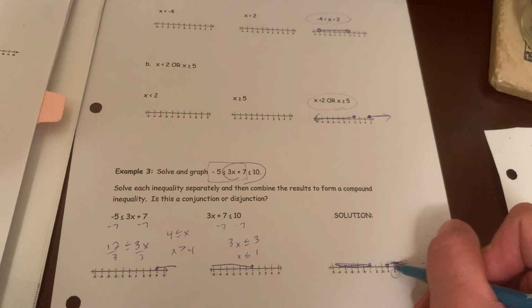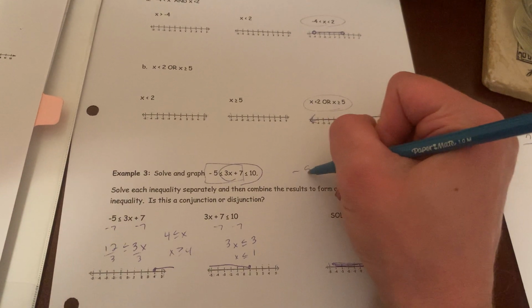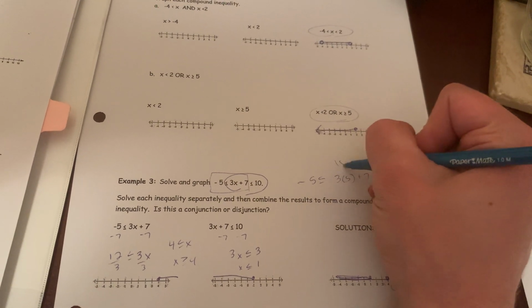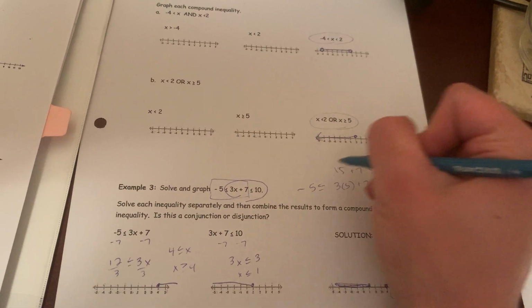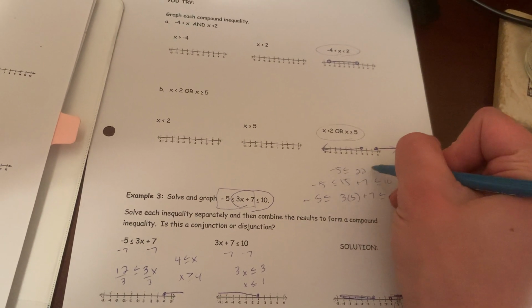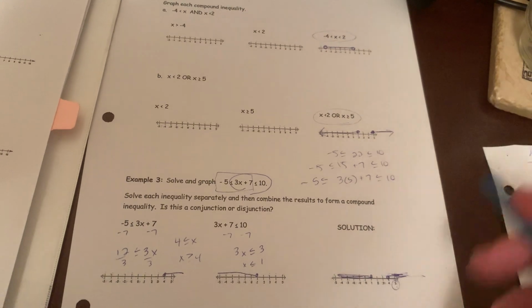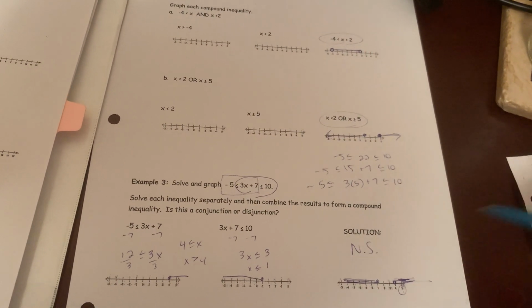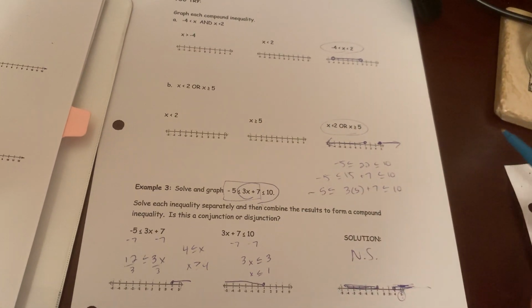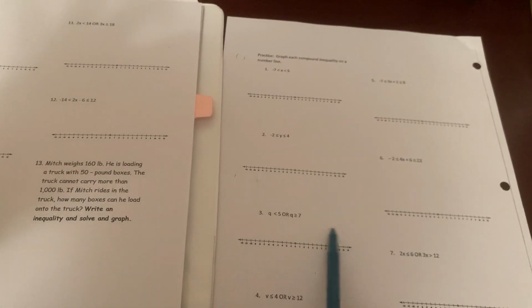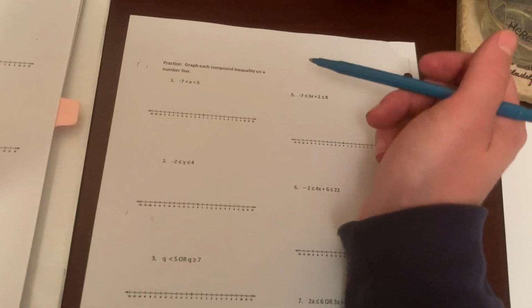let's pick one. Let's pick 5. If I put 5 back in here, what's going to happen? Is it going to work? And it won't. So there's no solution because they do not overlap and it was an and statement. I don't like that example. Let's try some on the back, here and here. I don't like that example. Just pretend it didn't happen.